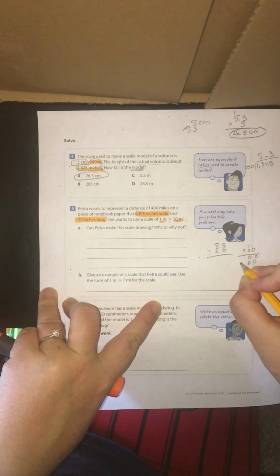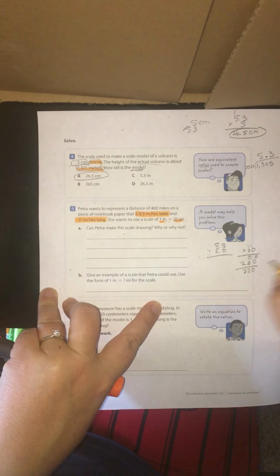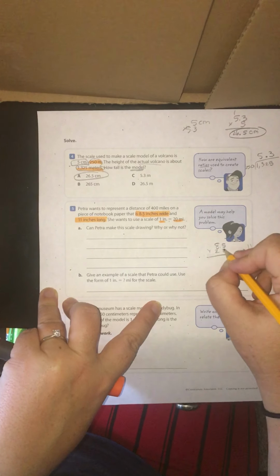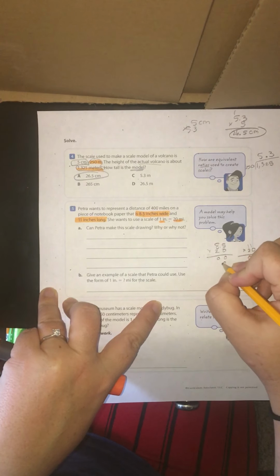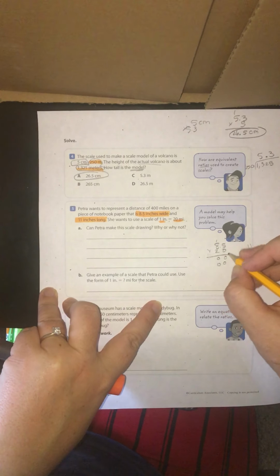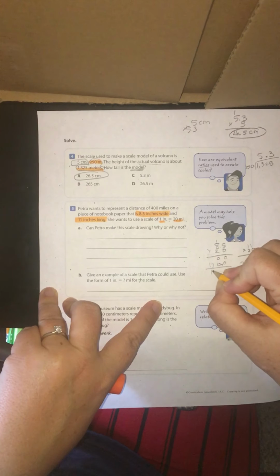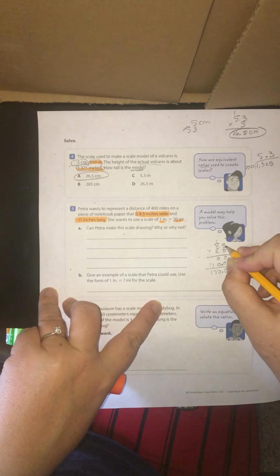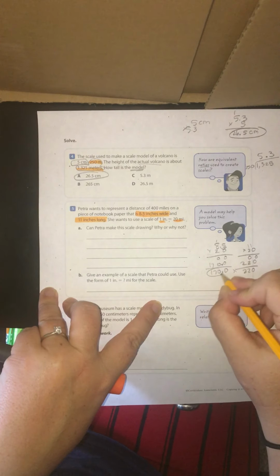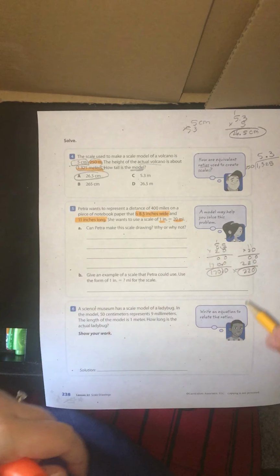Going through, you're just doing your math. Got 220 here, and over here we got 170, got to put the decimal back in. So you got 170 by 220.